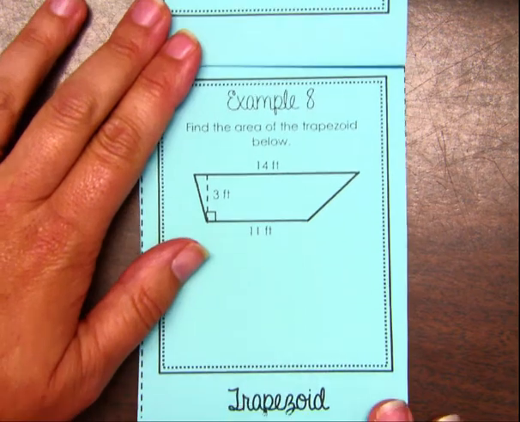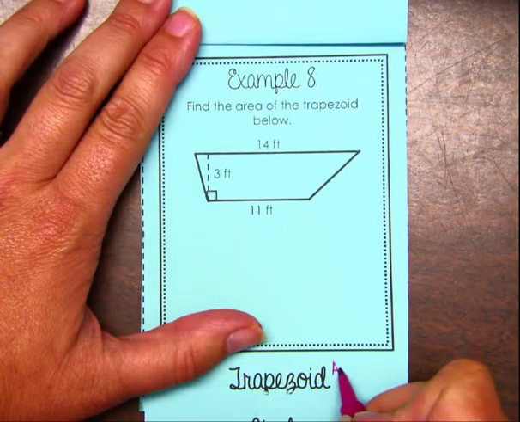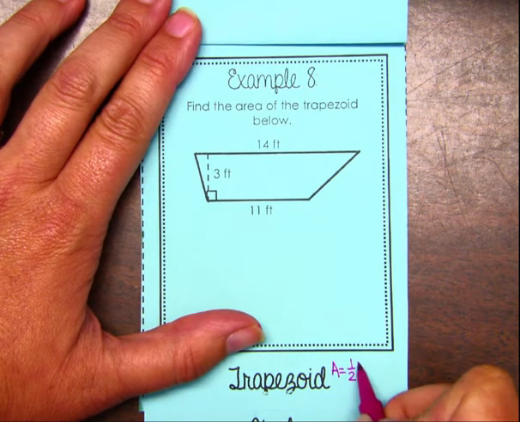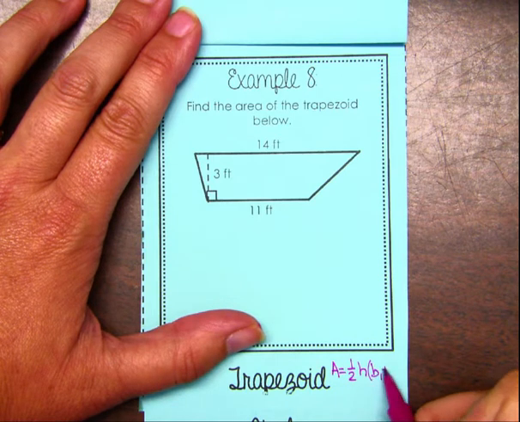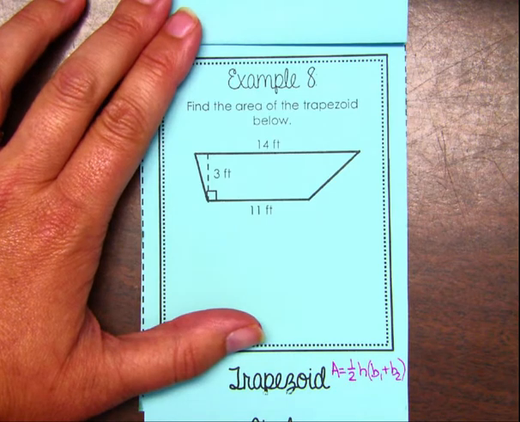And we're then going to take a look at the area formula for a trapezoid. So area formula for a trapezoid, I'm going to write small because this is kind of a long one, is 1/2 times the height. And then this time we have two bases, so we have to add those together, base 1 and base 2. So our formula is 1/2 times the height times the sum of the bases.